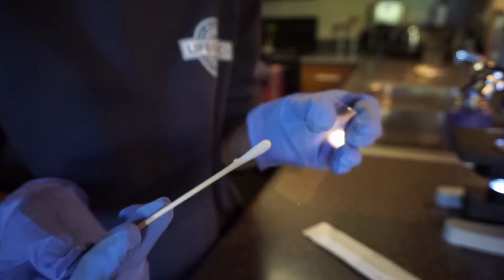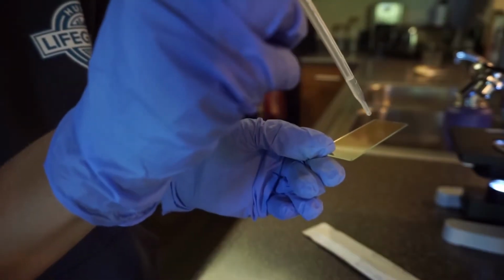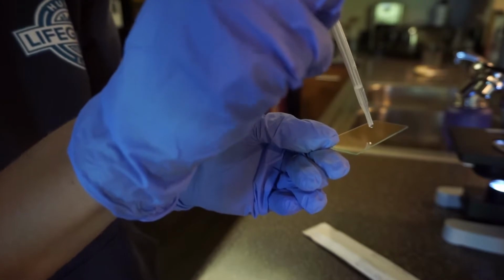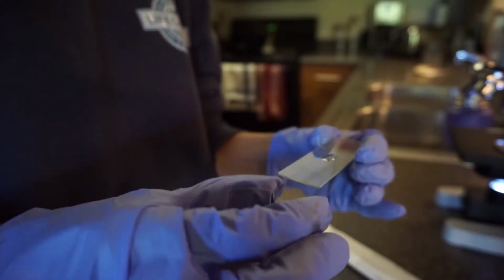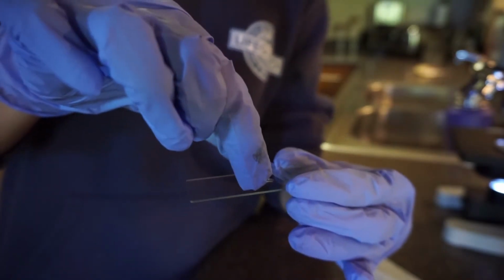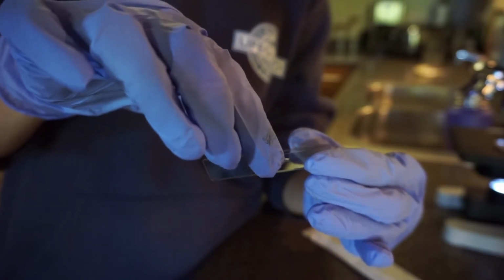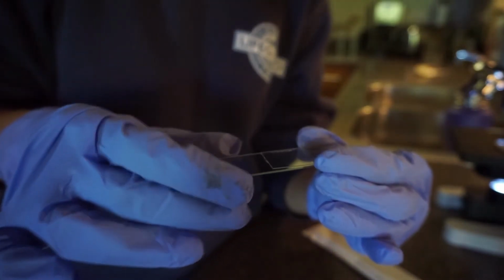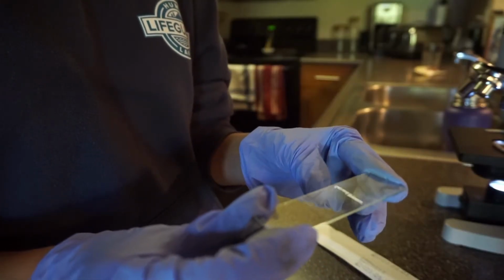Now I'm going to smear the swab onto the microscope slide. Now I'm going to add 1 drop of water right on top of the smear. Now I'm going to take the cover sheet and I'm going to put it on top of the water drop. Put a corner of it right there, and then drop the rest of it. If there's any excess water on the side, I want to get it off with a paper towel.